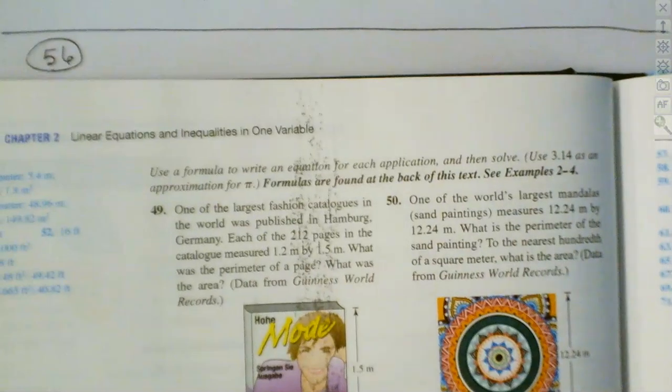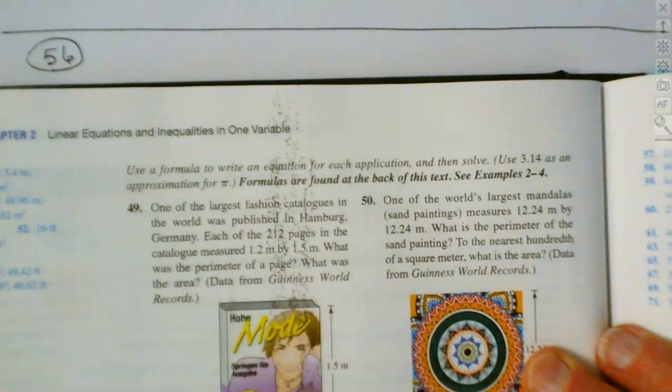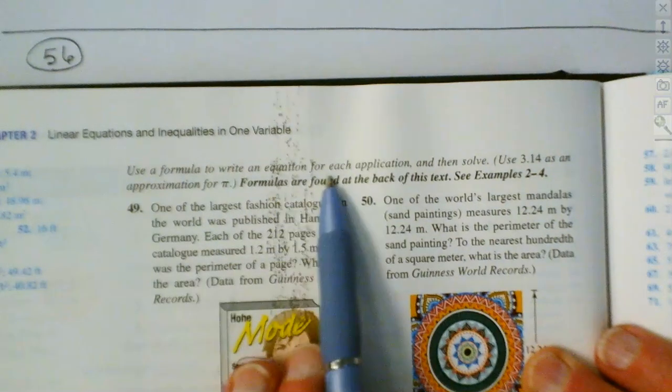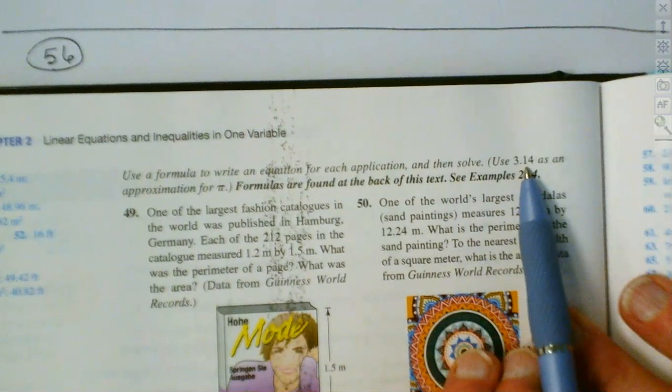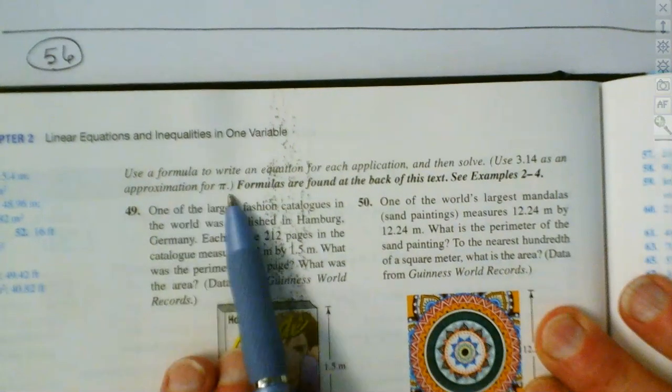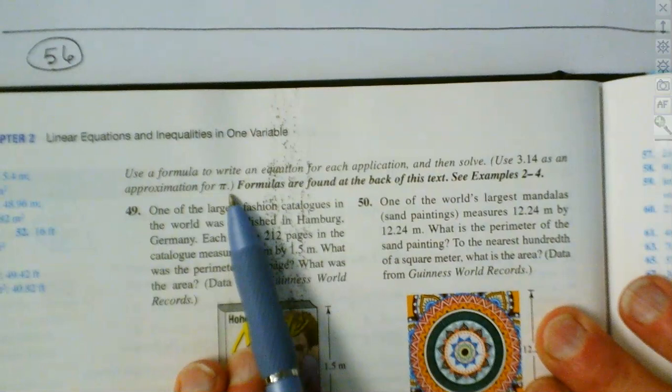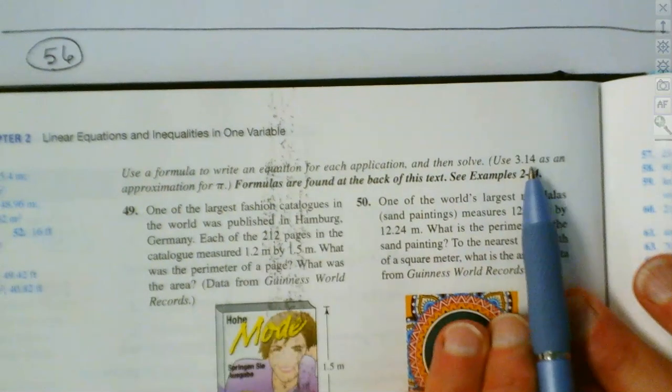Always read the directions at the very top. We'll do that first. Now the directions here, it says, use a formula to write the equation for each application and then solve. It says use 3.14 as an approximation for pi. So we don't want to use our pi key in this case. It says use 3.14.